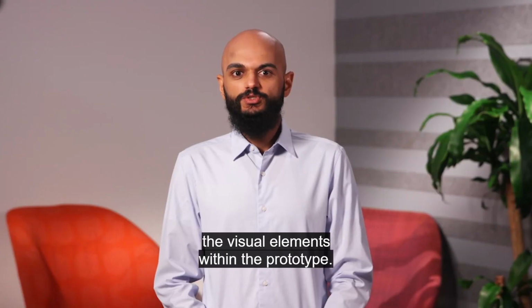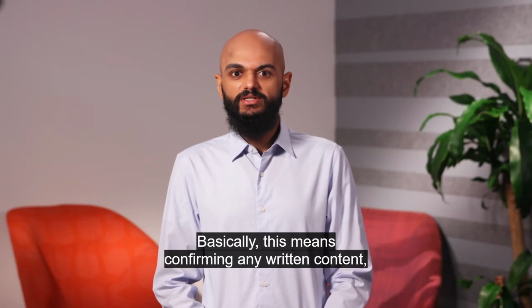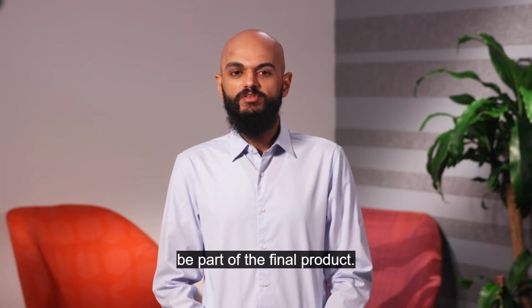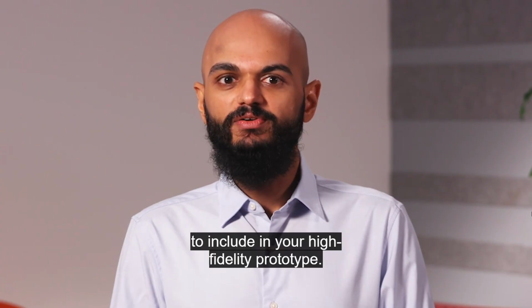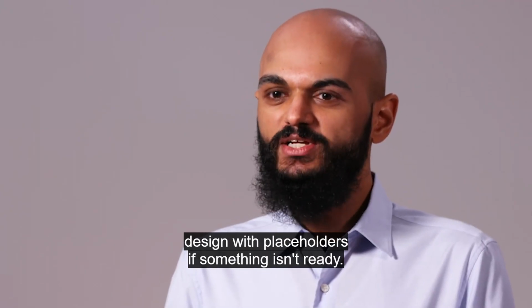First, you'll need to finalize all the visual elements within the prototype. Basically, this means confirming any written content, illustrations, graphics, and external links that will be part of the final product. In an ideal world, you'll coordinate with other members of your team to make sure you have realistic pieces of content to include in your high-fidelity prototype. But in the real world, you might need to design with placeholders if something isn't ready.